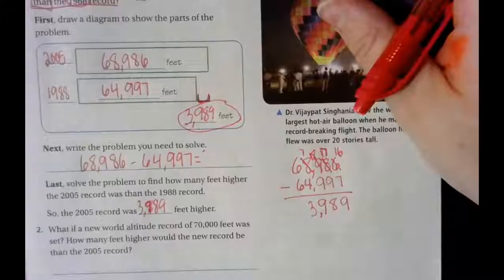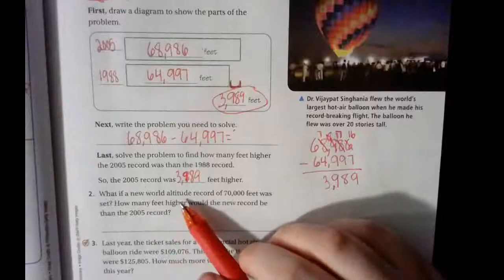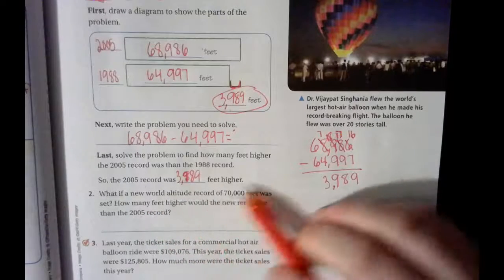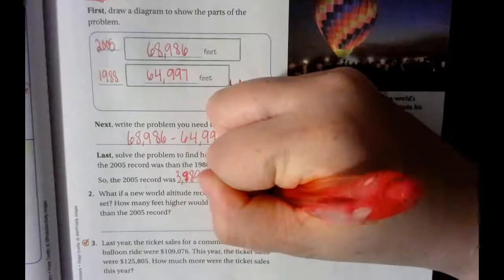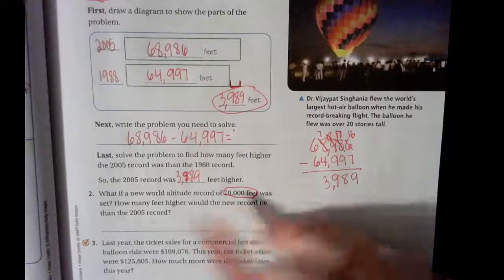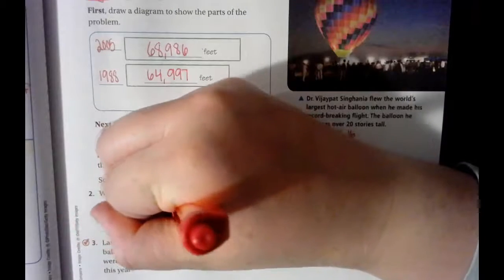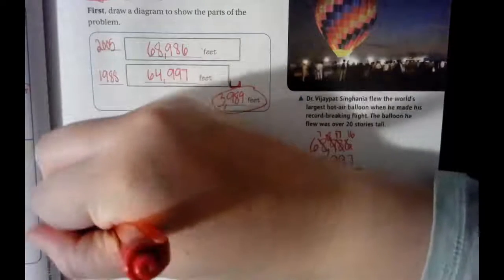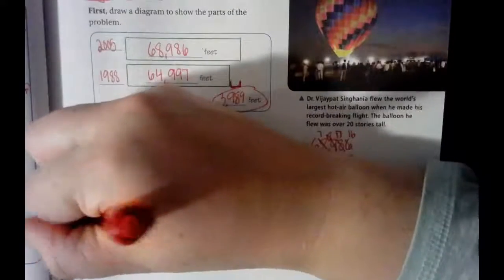We're going to do number 2 with this because it uses the same information. It's continuing on. So it's like if you had a part A and part B on a quiz. Okay. So number 2 tells us, what if a new world altitude record of 70,000 feet was set? Right? So 70,000 feet. I'm going to circle it because it's an important number. How many feet higher would the new record be than the 2005 record? Okay. So how many feet higher? It's a keyword. Than was our other keyword. Okay, we can underline that question. That's what we need to find.